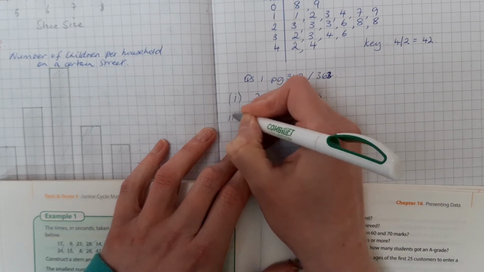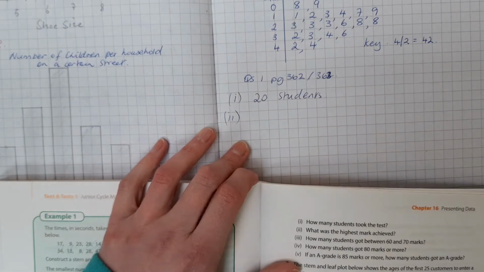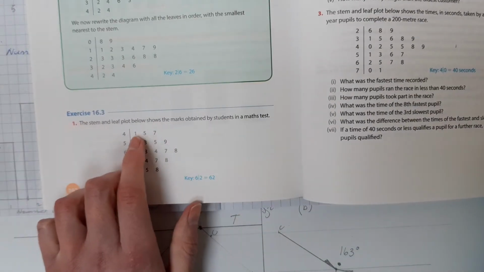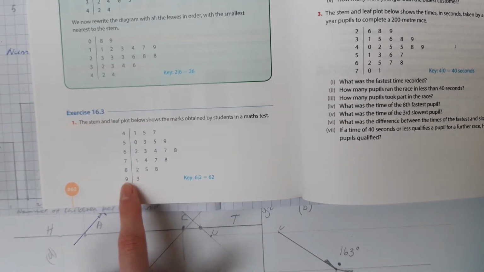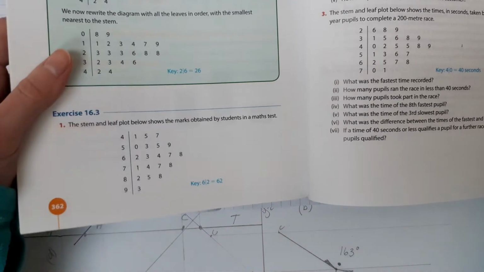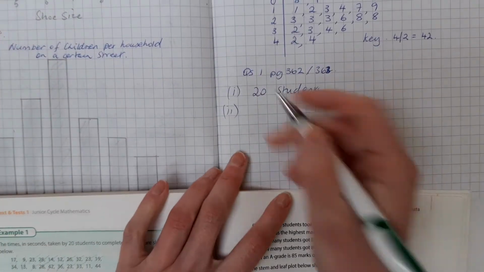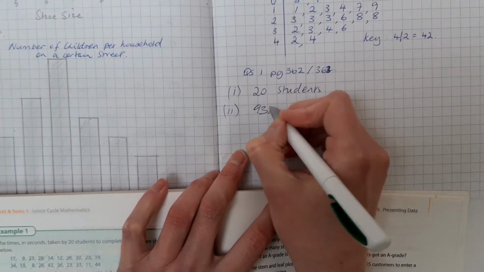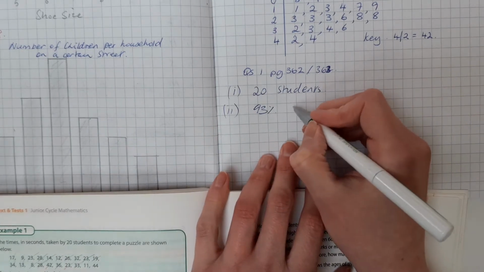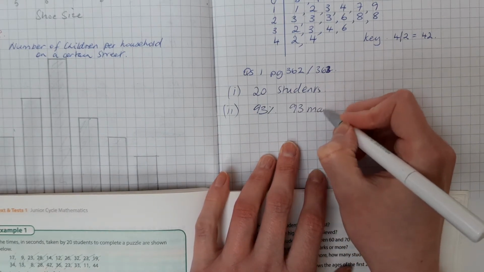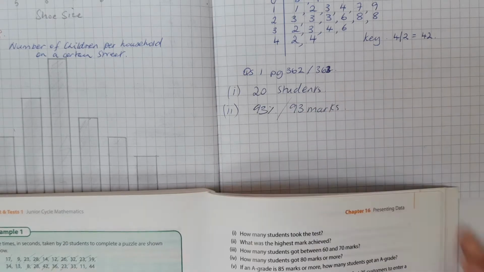Part 2. It says, what is the highest mark achieved? Well, if you look at the stem and leaf, these were 41s. The highest is as you go down. The highest one is at the very end. 9-3 means 93. So what was the highest mark achieved? 93% or 93 marks or whatever. Both of those would be accepted.